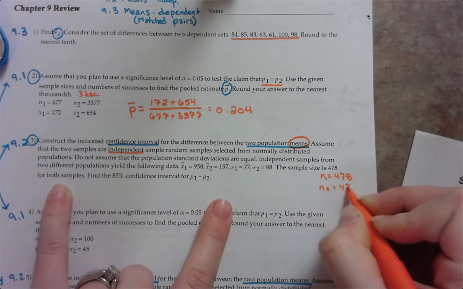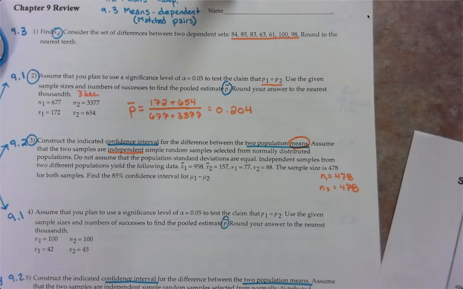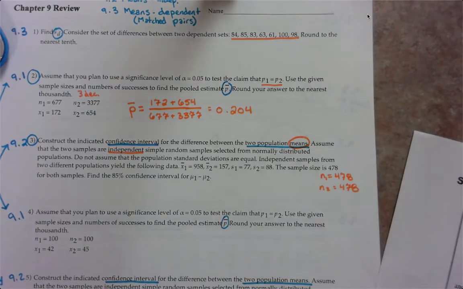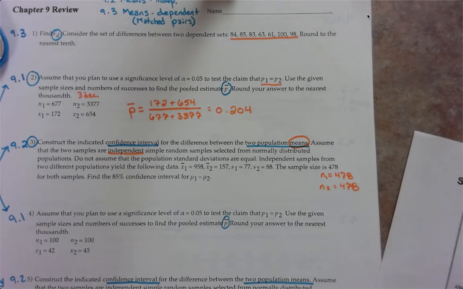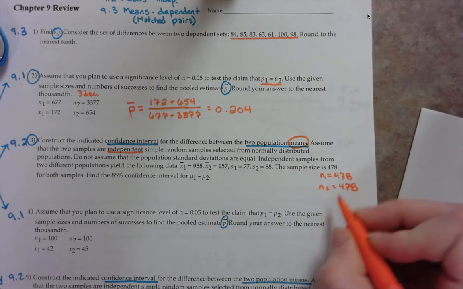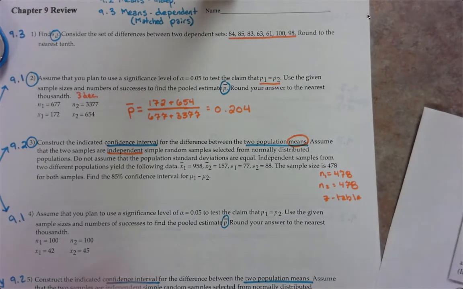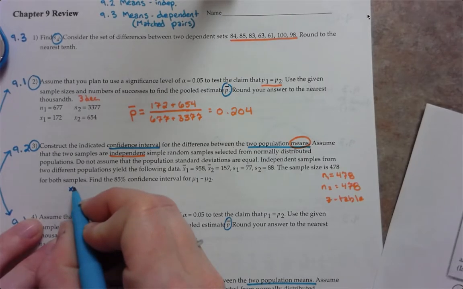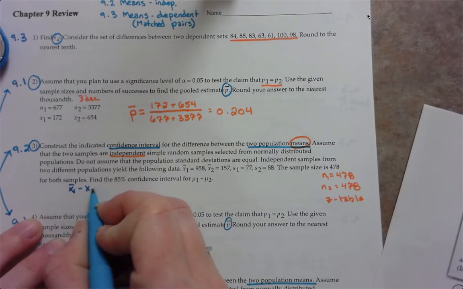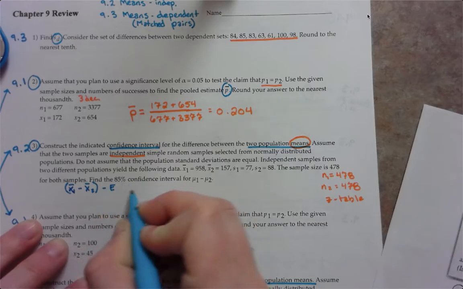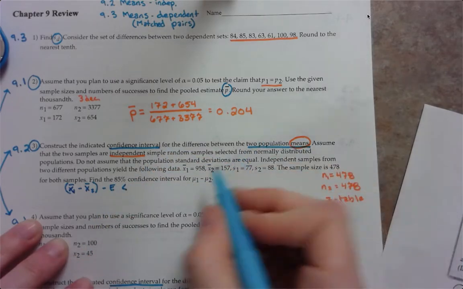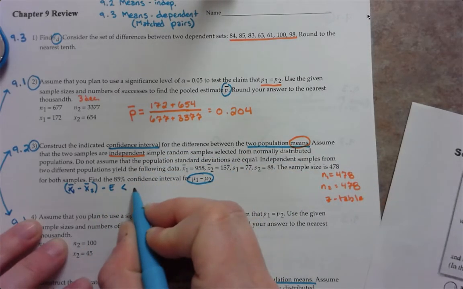Okay. Now, when we did means, anytime you're doing a mean or an average, if your n is bigger than 30, you can use the z-table. If your n is less than 30, you have to use the t-table. So I'm going to use the z-table for this one. All right, so my confidence interval, I'm just going to write this all out. x1 bar minus x2 bar minus the error is less than, they want us to find the confidence interval for mu1 minus mu2.